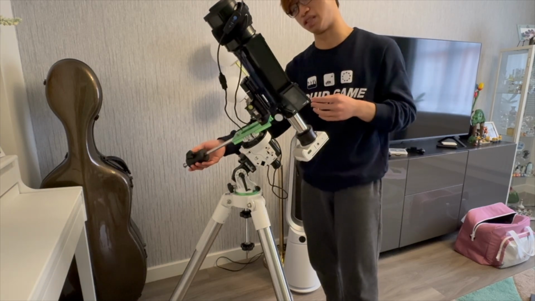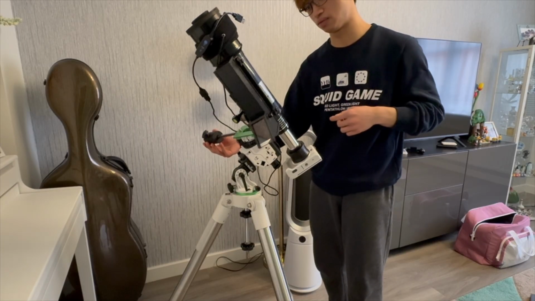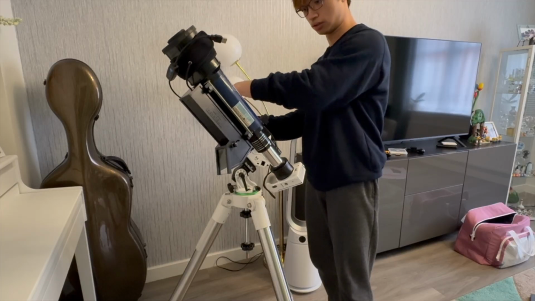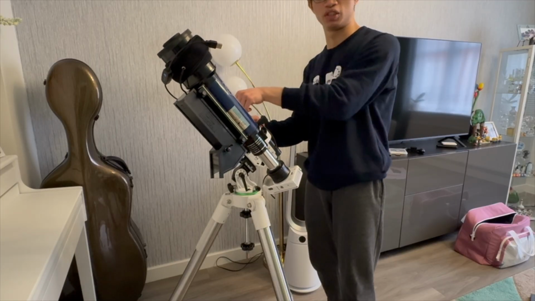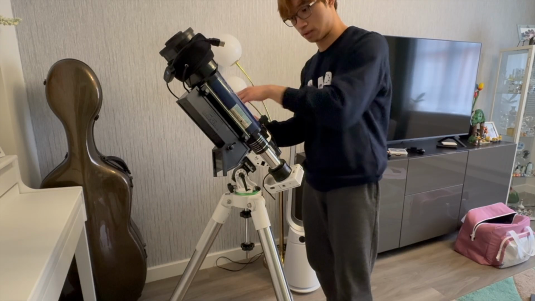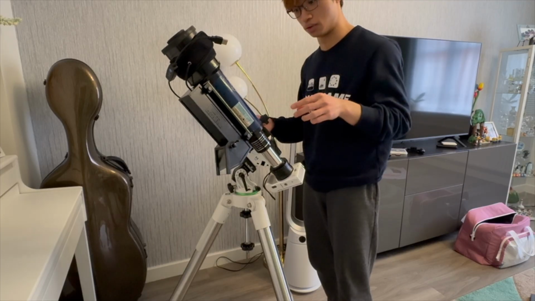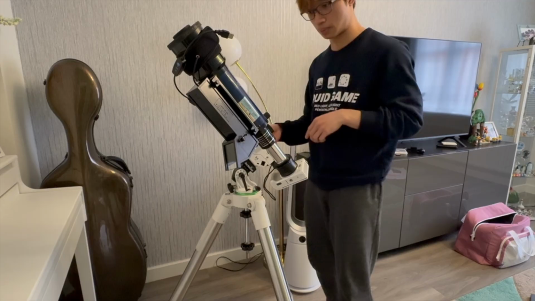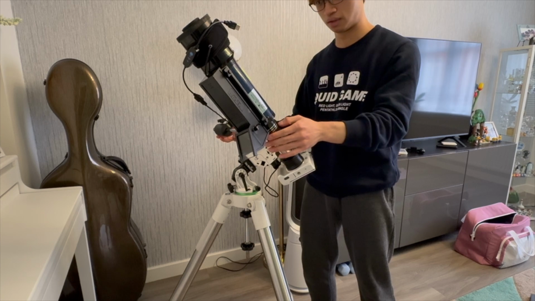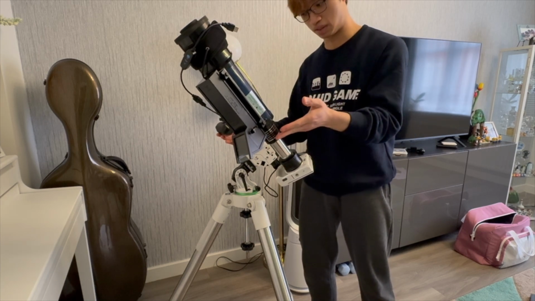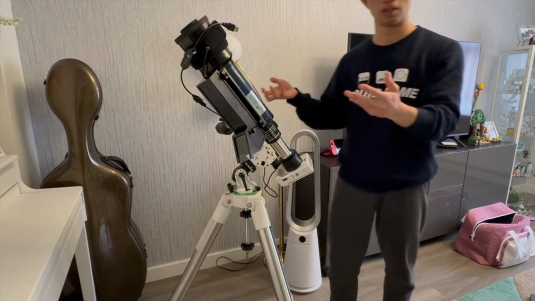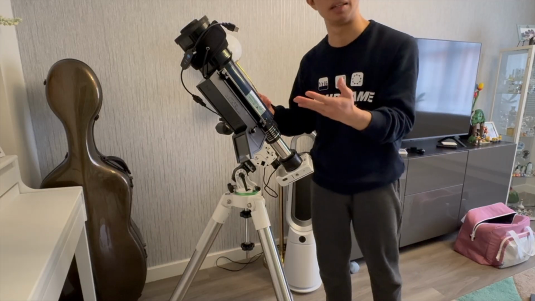But now you see, I'm moving it too much. Now the counterweight is way too heavy. So just adjust the counterweight up or down until, if I let go, you see it's not moving up or down, then that way you can tell it's balanced.